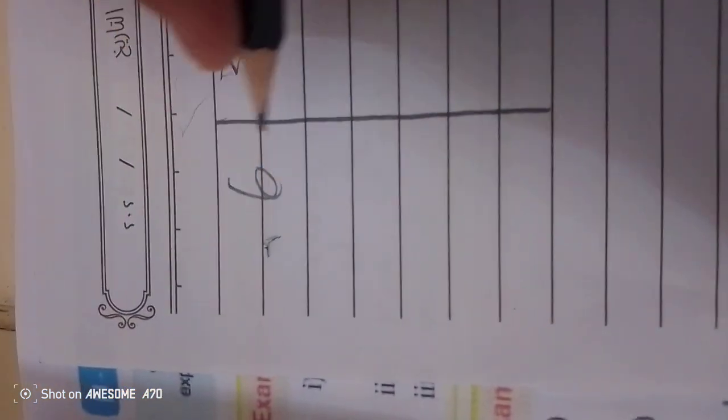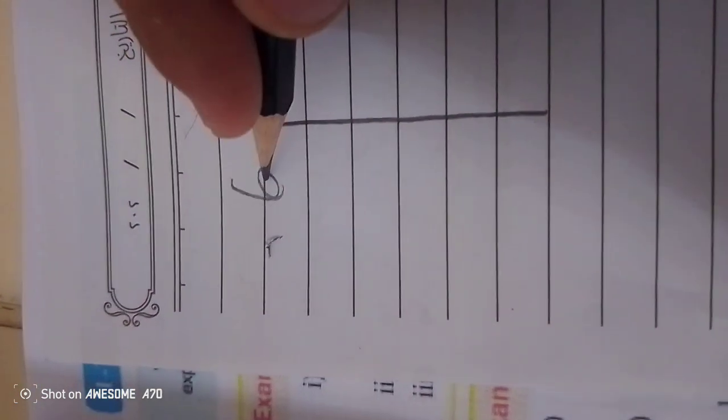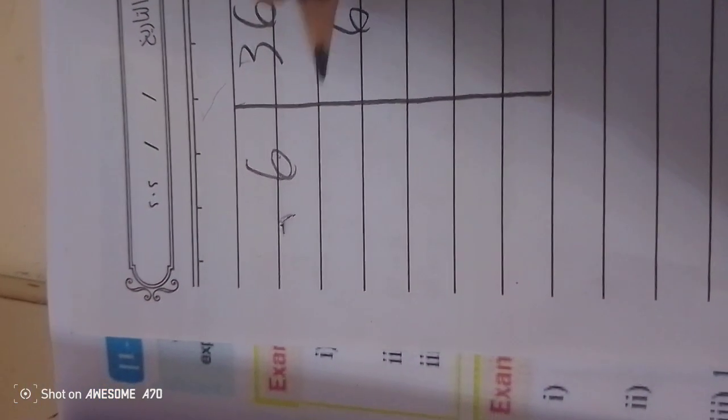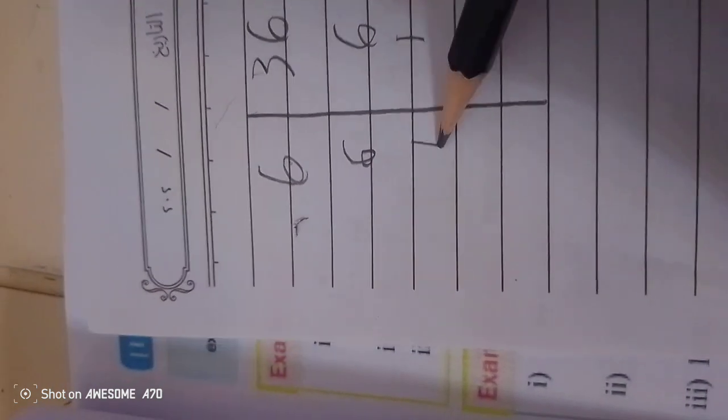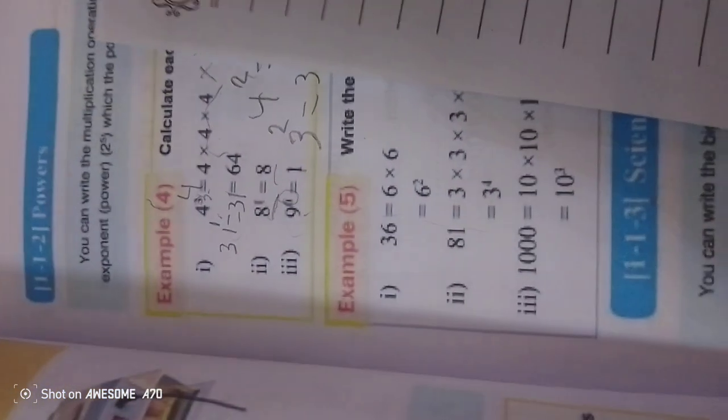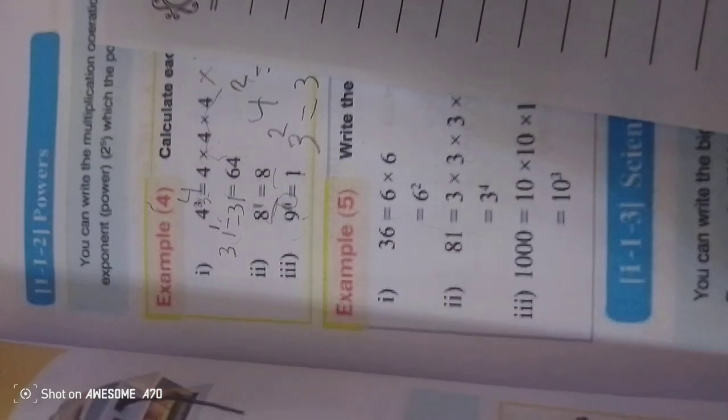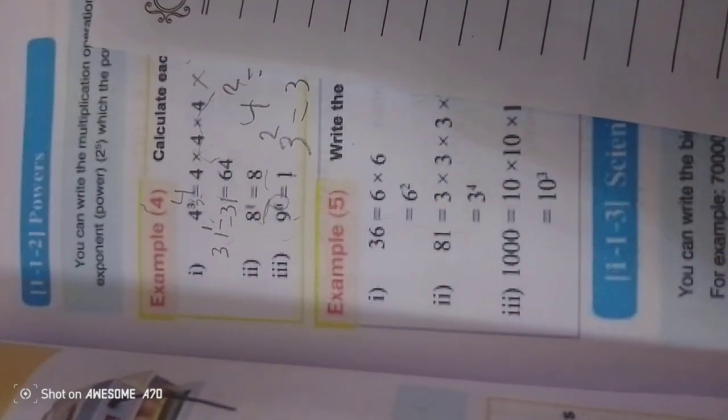We do this jadwal. Now 36. 36 divided by 6, it's 6. 6 divided by 6 equals 1. If you understood this, it means this. Do you remember in Khamis? This is the same thing. See? This is how we do it.